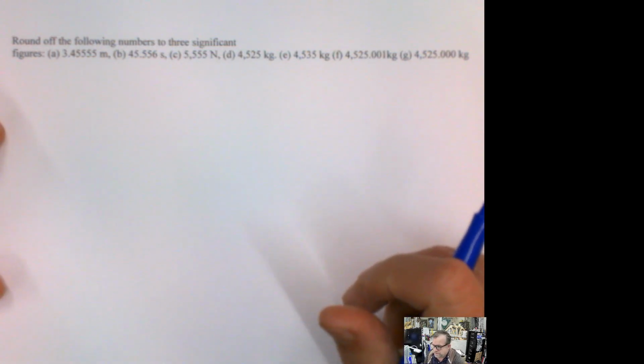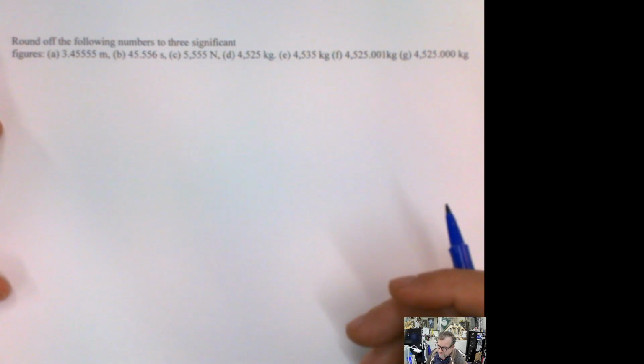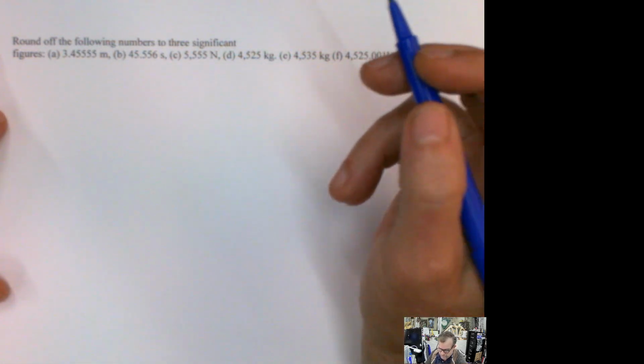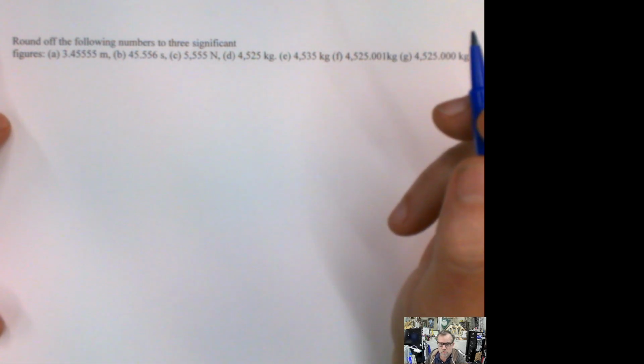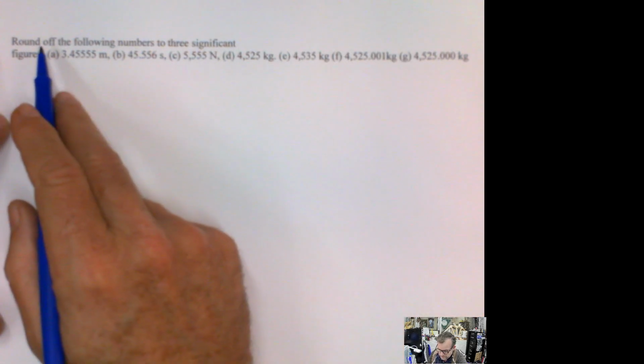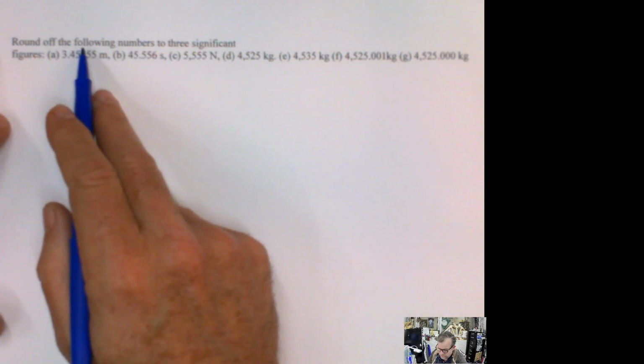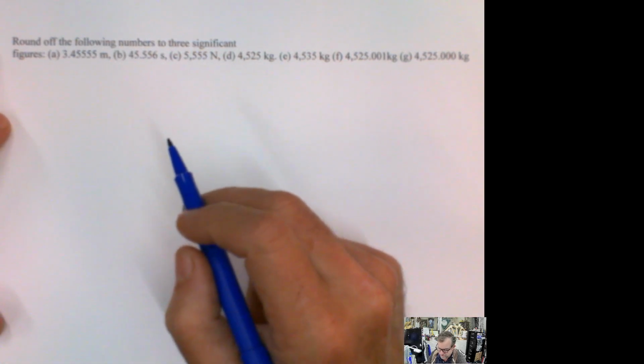Let's start with this very simple. Well, I don't know if you'd say simple. All of them are simple in reality if you follow the rules that you have to follow. So basically, the problem is asking to round off the following numbers to three significant figures. And we start trying to do exactly that.